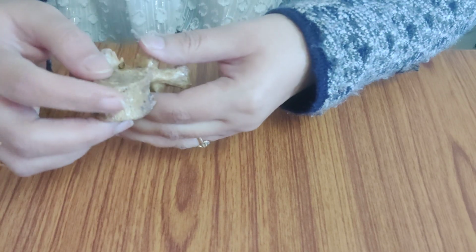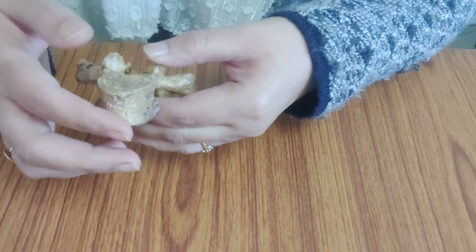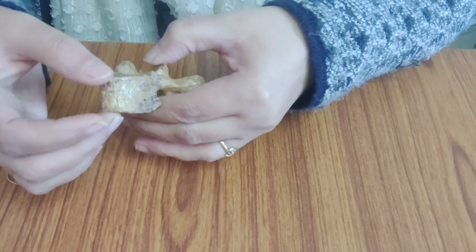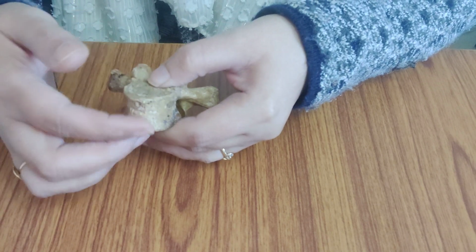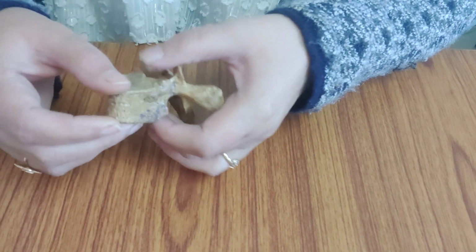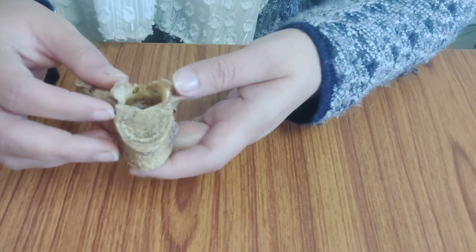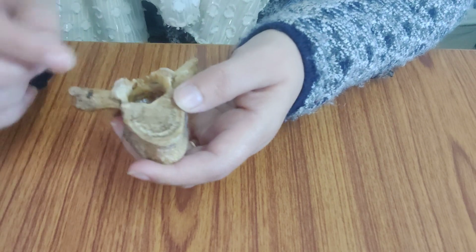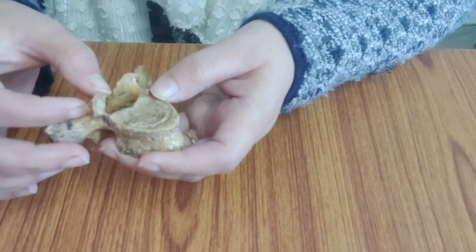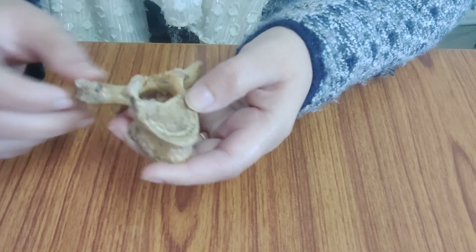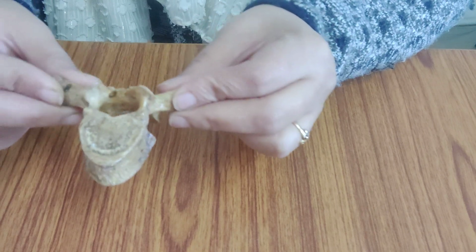Now coming to the attachments. The upper and the lower borders of the body, in front and behind, give attachment to the anterior longitudinal ligament and posterior longitudinal ligament. Okay, the upper border and the lower parts of the anterior surface of the lamina will give attachment to the ligamentum flava.